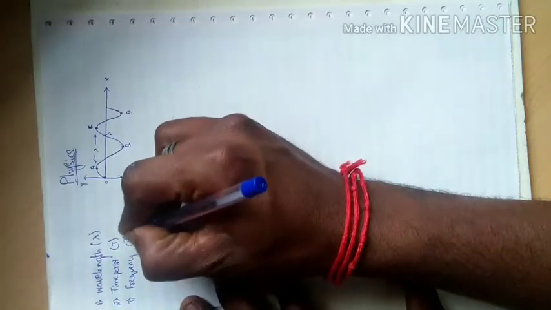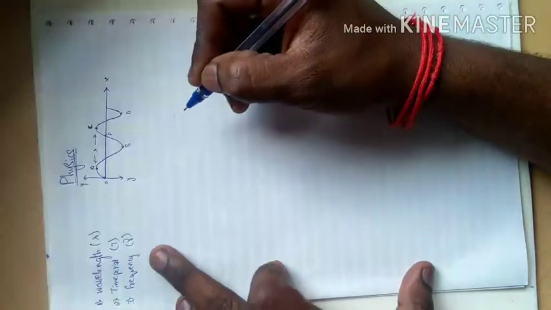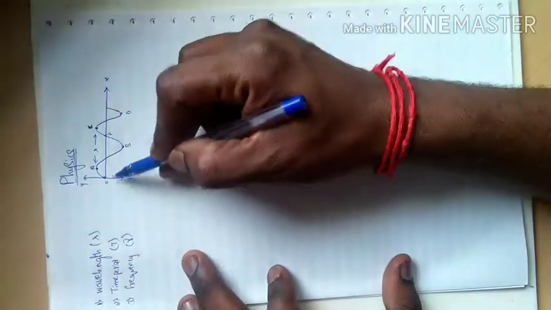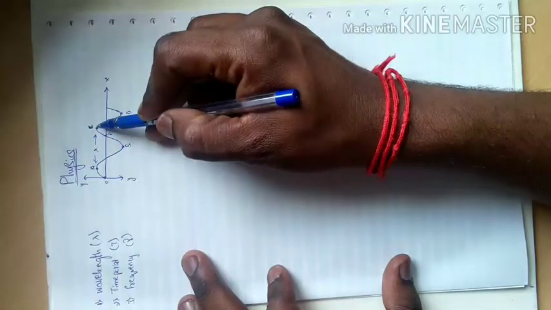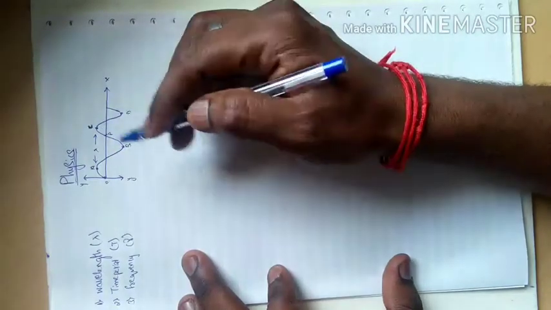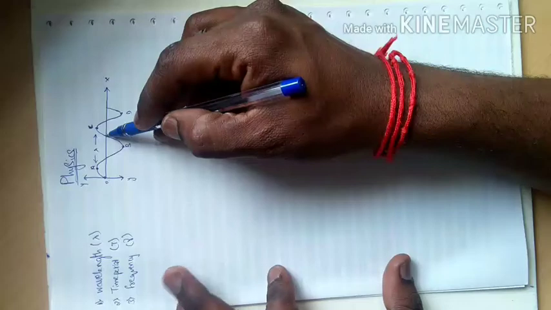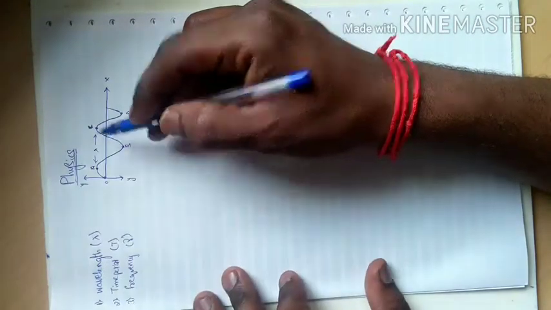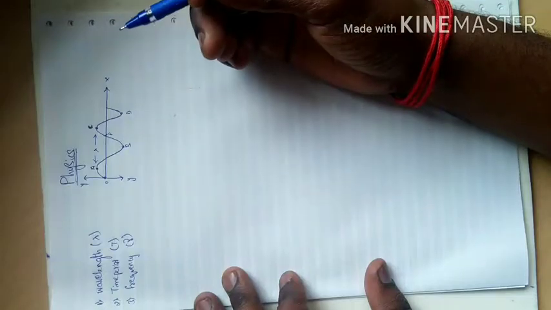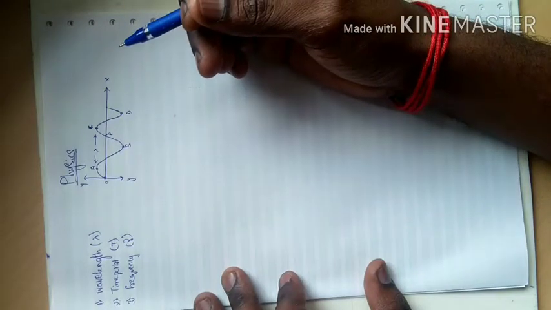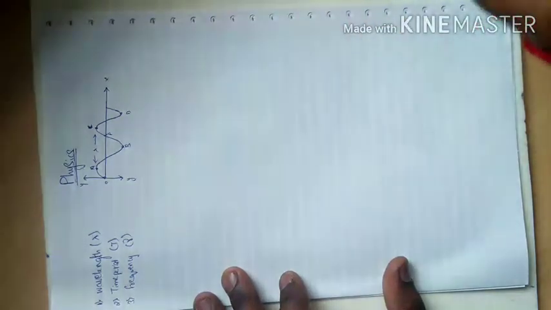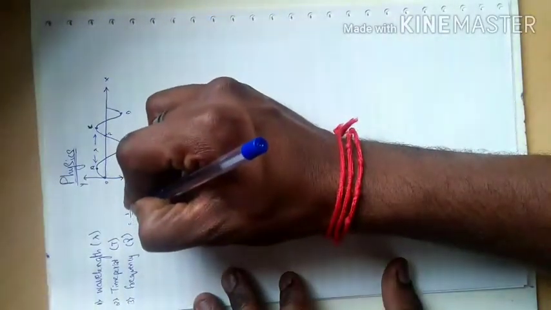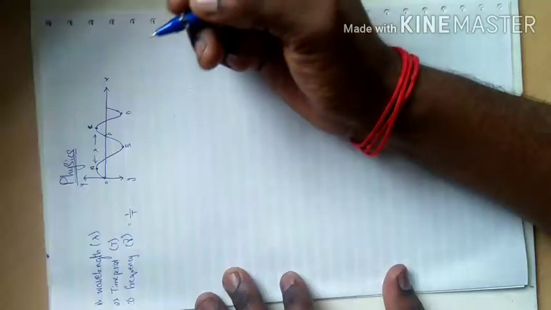That is denoted by the symbol nu. Frequency is nothing but the number of waves. This is called one wave. From O to P or A to C or B to D is called one wave. How many waves are passing or produced per second, we call it frequency. Number of waves produced per second is frequency, or it is nothing but the reciprocal of time period.